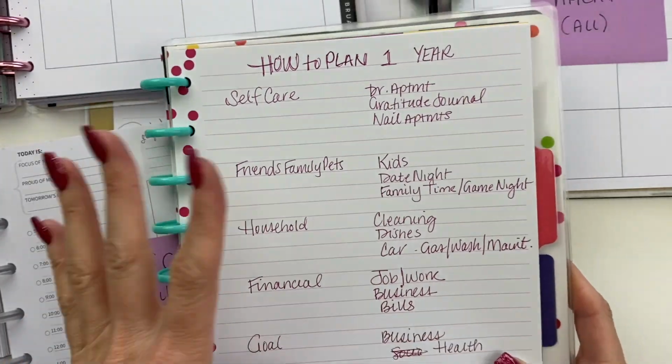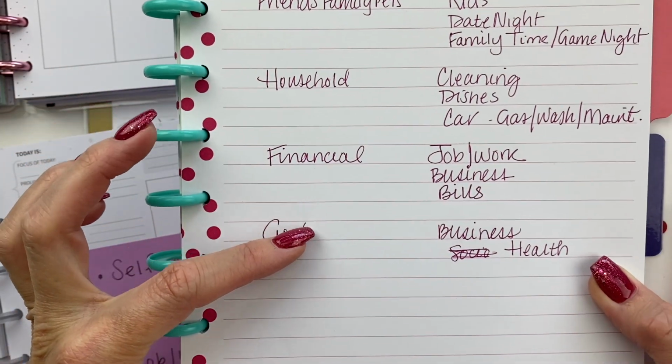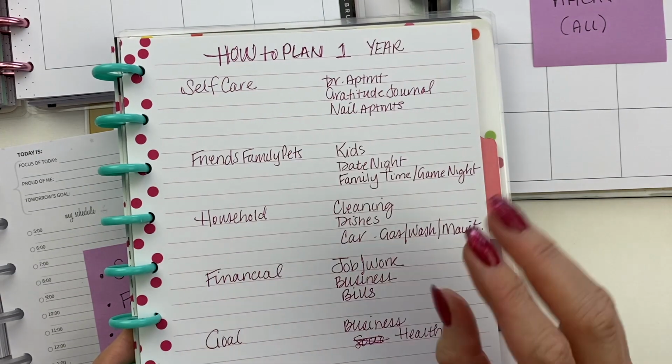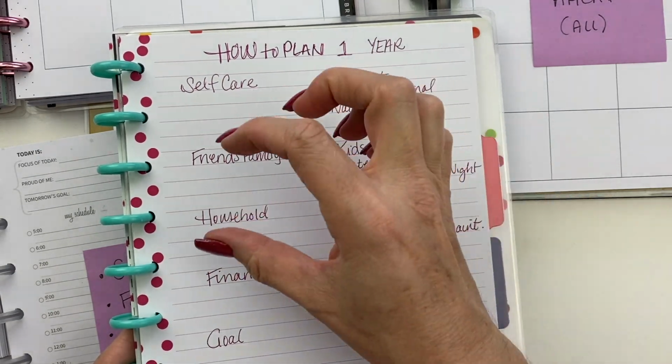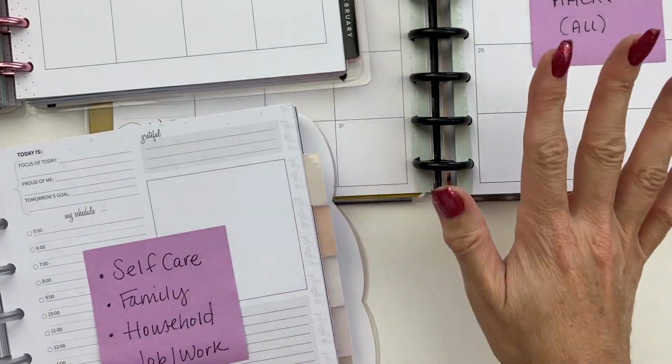Okay, so you have your list of some of the main areas in each of the categories: self-care, friends, family, household, financial, and your main goals for the year. Then I want you to pull out just a few things, the main areas, so that you can decide where you're tracking them in your planner.